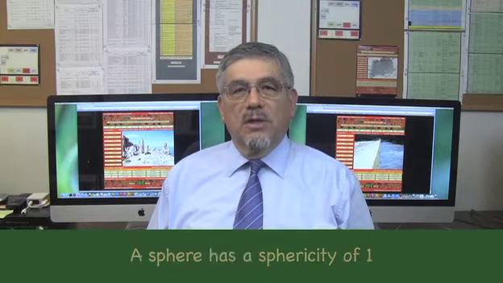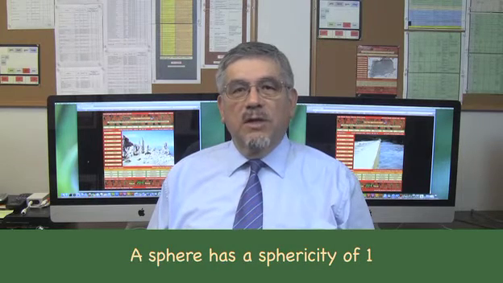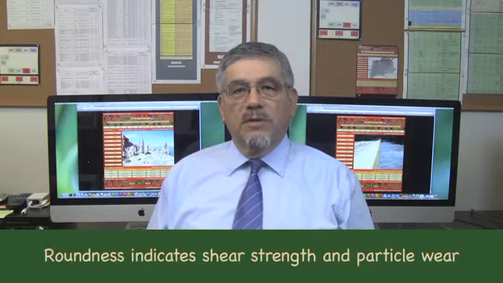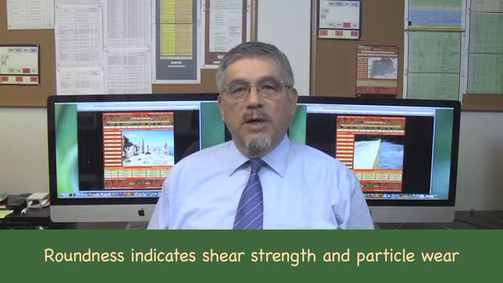An alternate definition of sphericity is the ratio of the diameter of the sphere having the same volume as the particle to the diameter of a sphere circumscribing the particle. A sphere has a sphericity of 1, whereas all other shapes have a sphericity of less than 1. Roundness is defined as the ratio of the average radius of curvature of the particle edges to the radius of the largest inscribed circle. It refers to the sharpness of the edges of sediment particles and is commonly used as an indication of shear strength and particle wear.